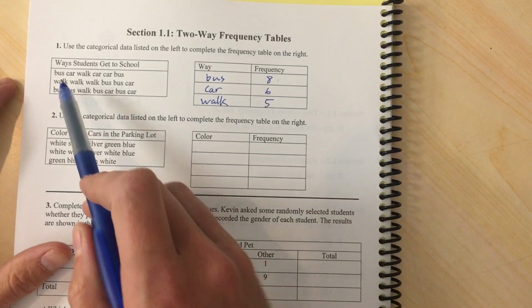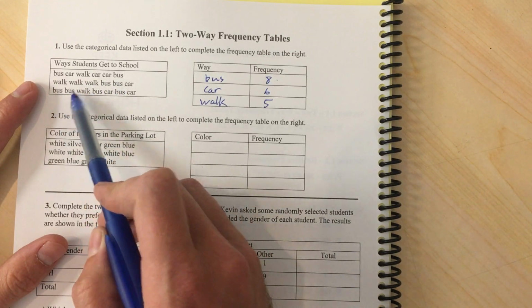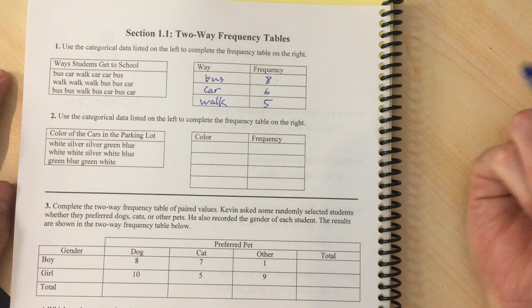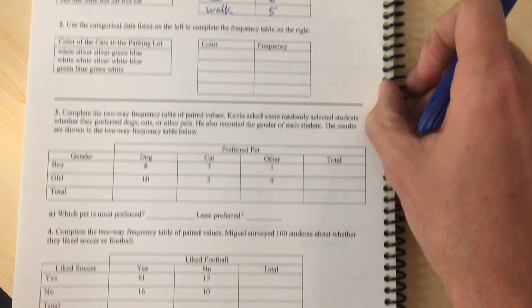And that just means I went through and I said, well, there's 1, 2, 3, 4, 5, 6, 7, 8 buses, and that was 8. I just counted them up. So we're just counting data at that point. We're getting to the data.